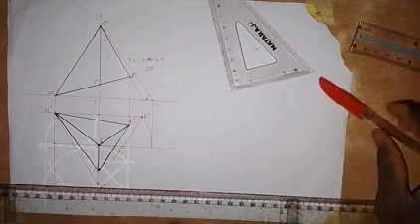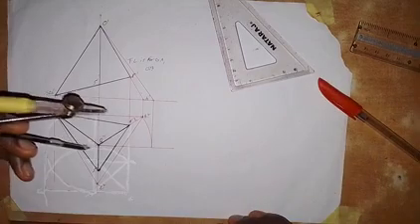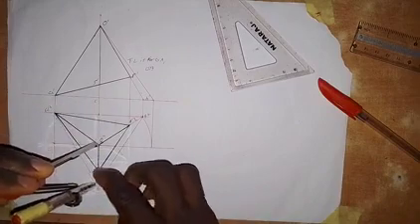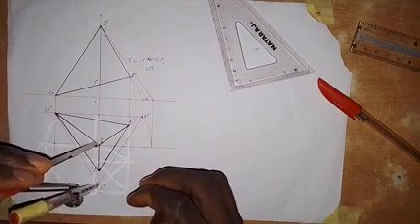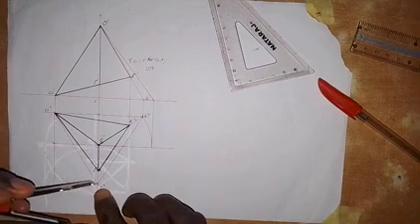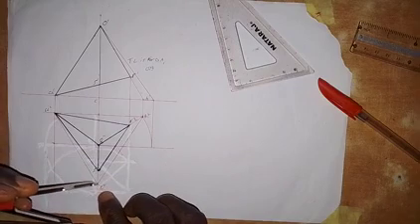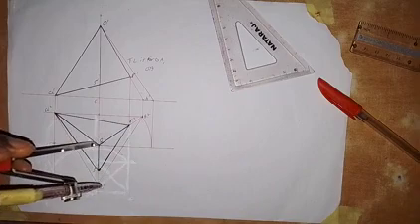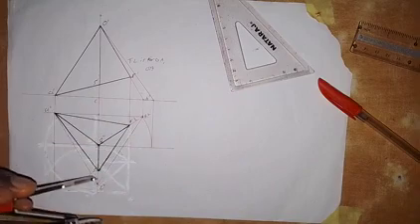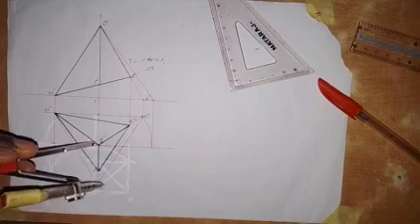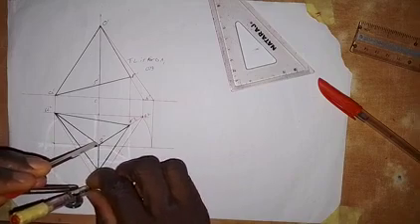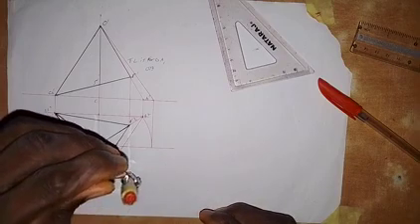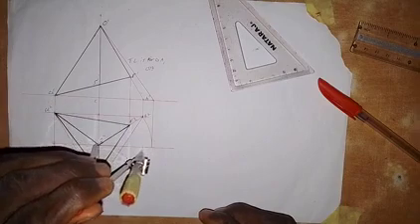Then to get that of OC, I will still put the pinpoint of my compass here along this line and extend it to point C. You can see that when I draw the true length, I have to compress this compass. That means the distance from here to here is not the same as the distance from here to here. By the time I extend it to this point here, that is point C2, I will draw an arc. The arc goes like this, and it made this point.